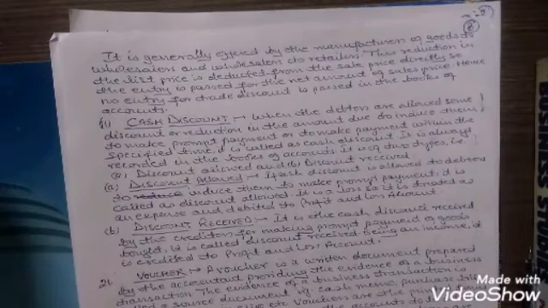This reduction of the list price is deducted from the sale price directly. So the entry is passed for the net amount. It means whatever is the catalog price or the list price and whatever trade discount is allowed, after deducting the trade discount from the list price or the catalog price, we will get the amount of sale or the purchase, and this net balance will be shown in the trading account.